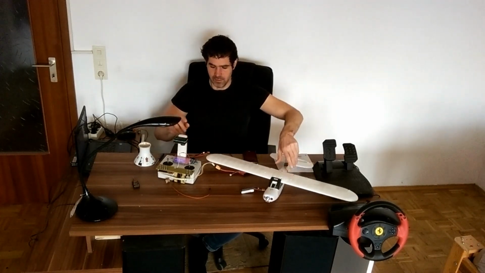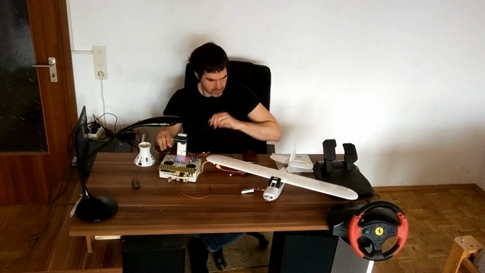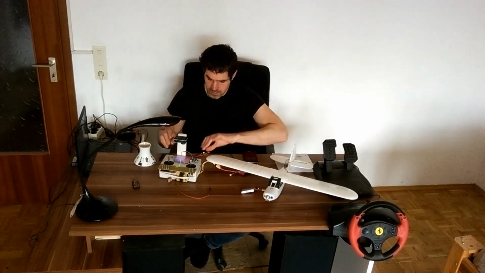I'm going to start fresh. The radio transmitter has a feature where it automatically loads the last used module.